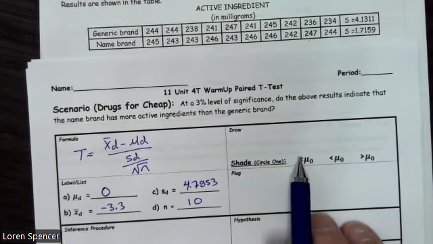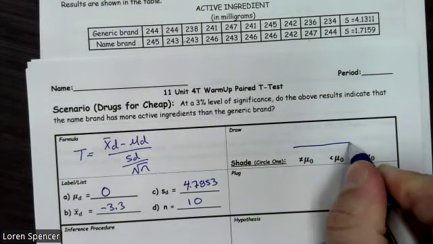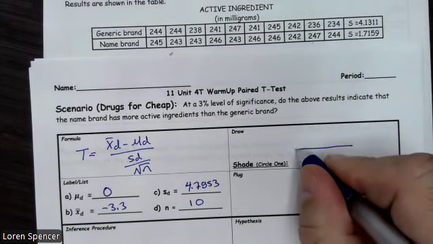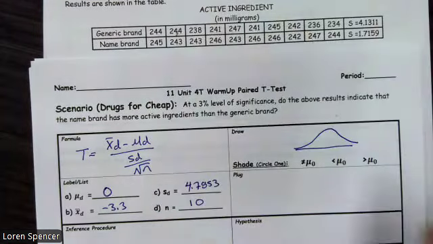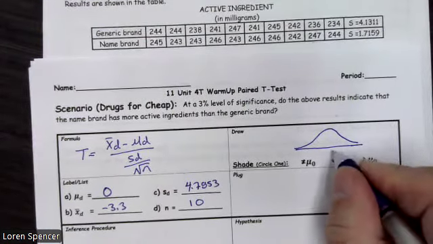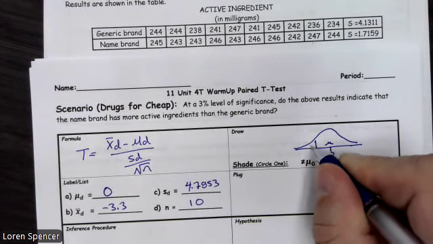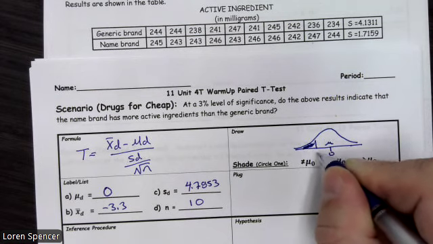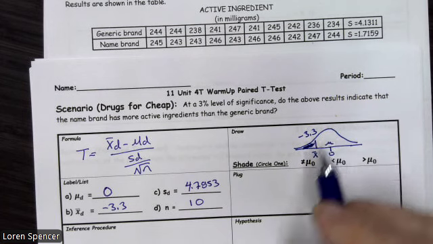So if I'm setting this up, I'm drawing my curve, and we're centered at 0. That's the expectation. But we have an X bar of negative 3.3.